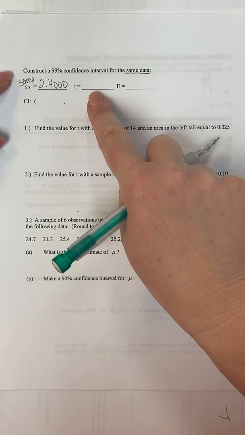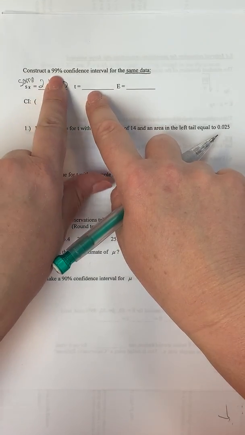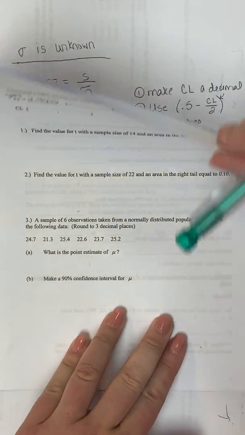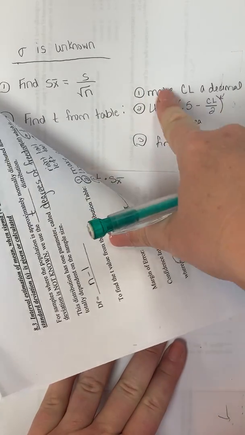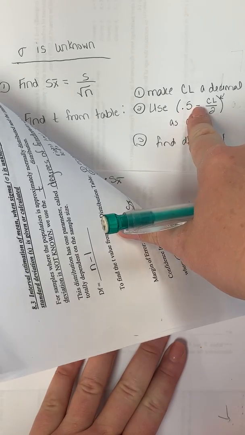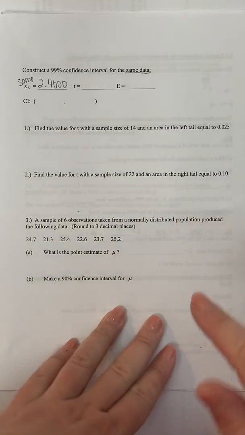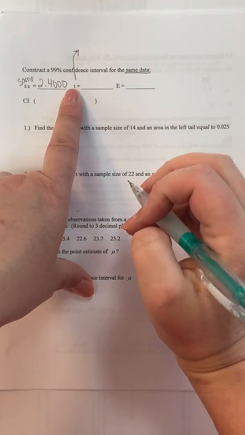The t is going to change. Why? Because we have a different confidence level. So remember, we're going to have to go back to this and come up with a t. Our confidence level is going to be different when we put it in this formula. So that's going to give us a different area. Okay, so here we go to find our t. We'll just do it up here like this.